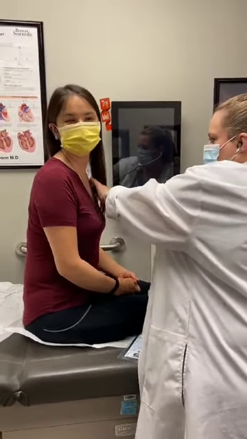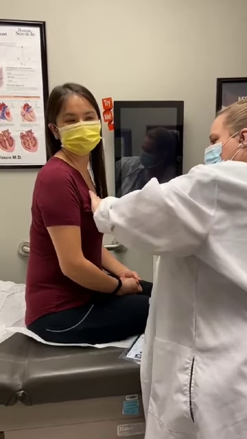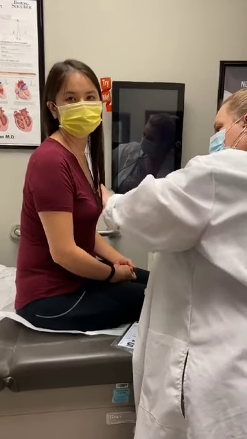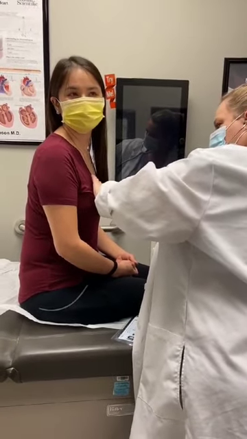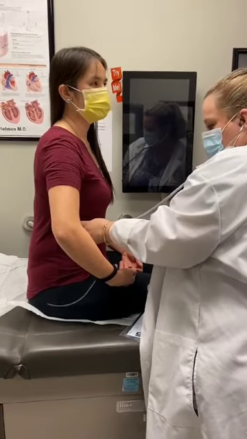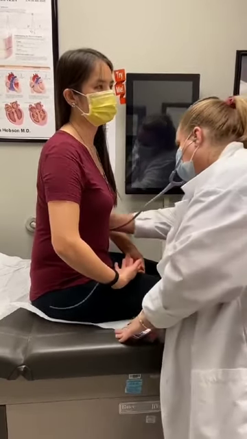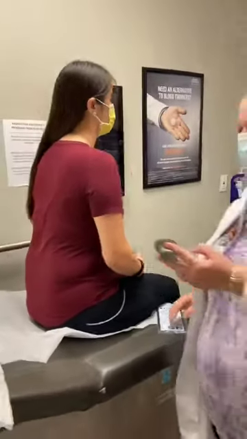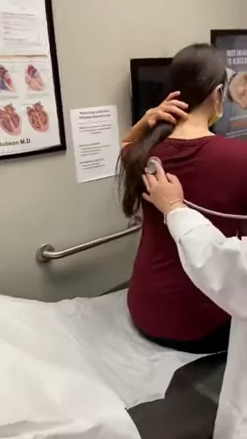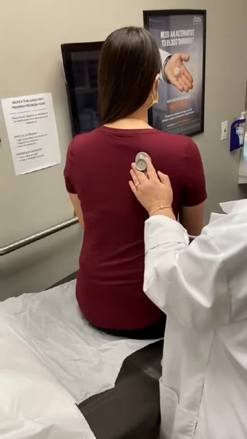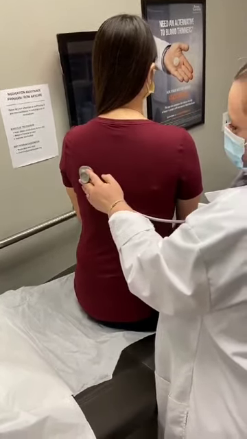Okay, I'm gonna listen to her lungs and all the fields. Laterally. And then I'm going to go to the back. I'm checking for differences in each side.